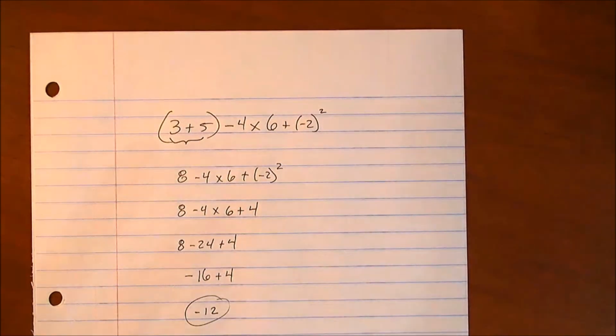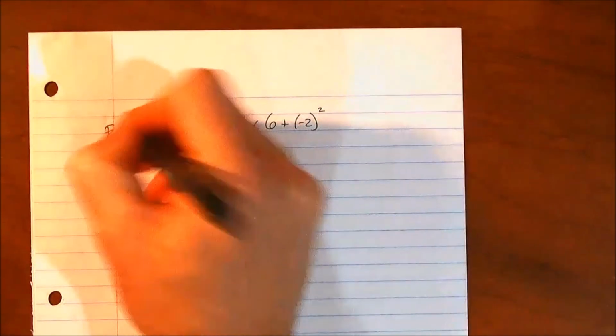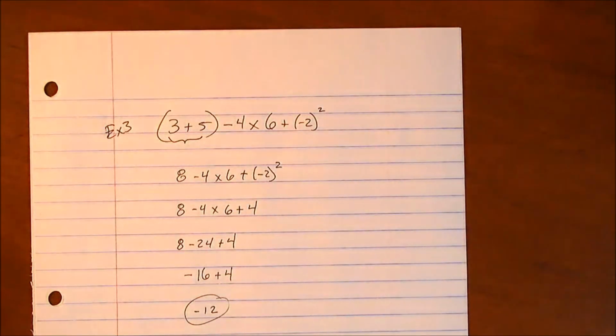Okay, so there's a few examples. This was example number 3. There's a few examples there of using the order of operations to simplify a numerical expression.